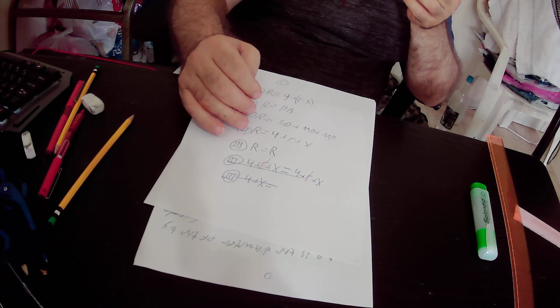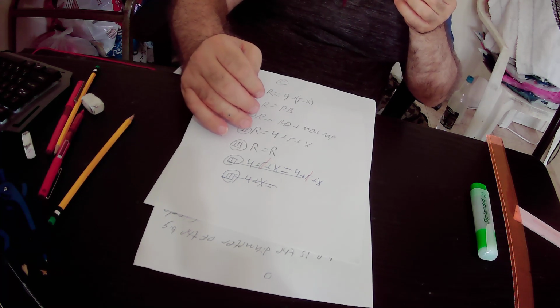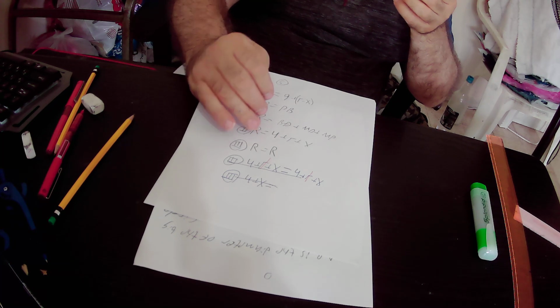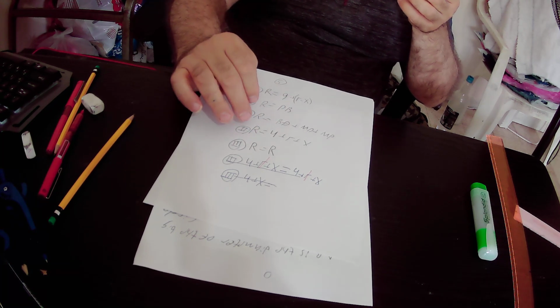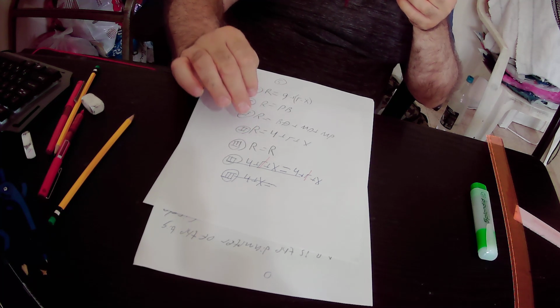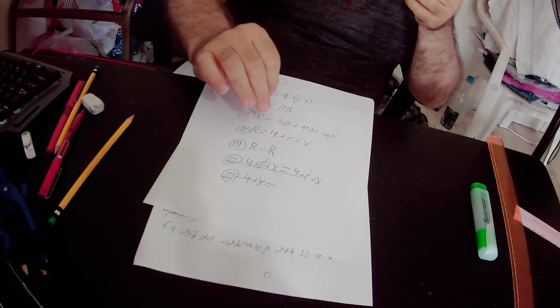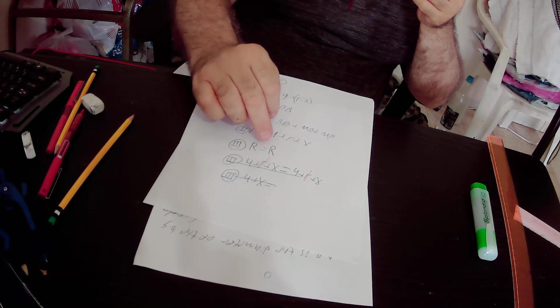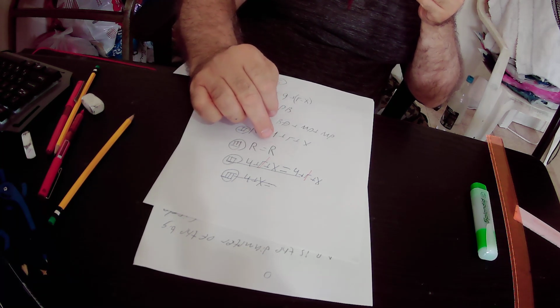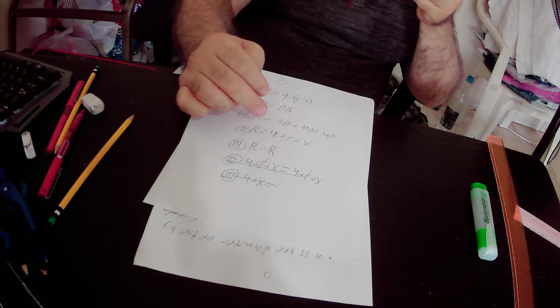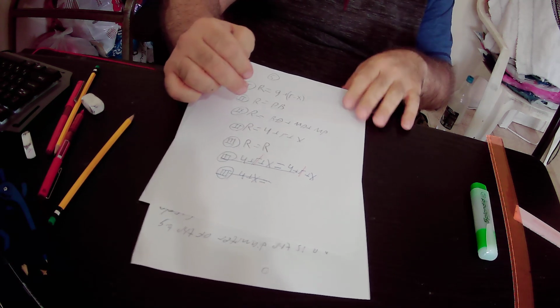So we can state in equation number 3 that capital R equals capital R, and then we substitute capital R from equation number 1 on one side, and here we substituted capital R by equation number 2.